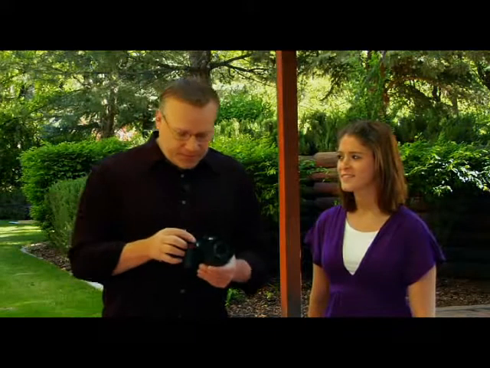Typically, snapshots often have the subject centered in the frame, so let's take a few pictures like that to help us see the difference of the rule of thirds. Since we're photographing a person, we'll want to make sure that the background is blurry, so we'll set the camera to aperture priority mode, and we'll set the aperture to the lowest number. We'll take a few pictures.